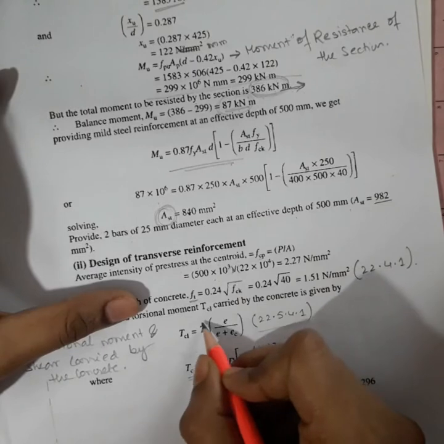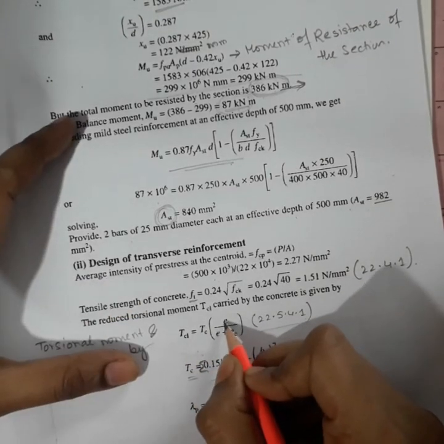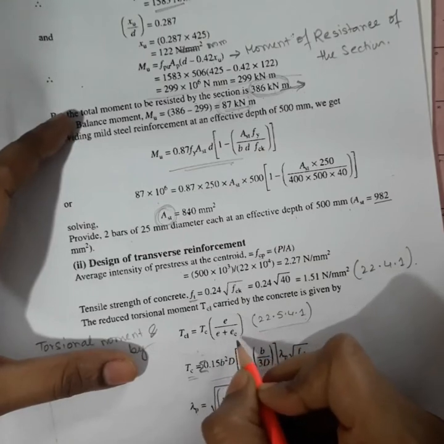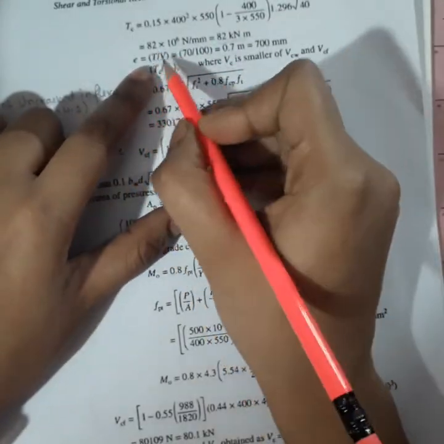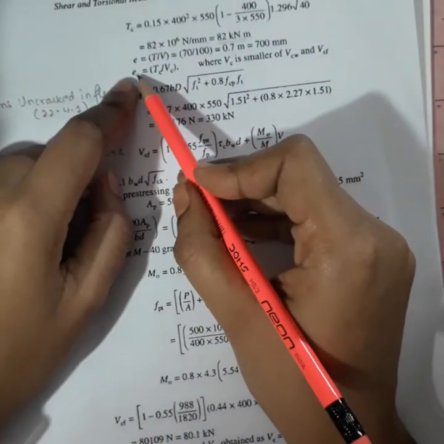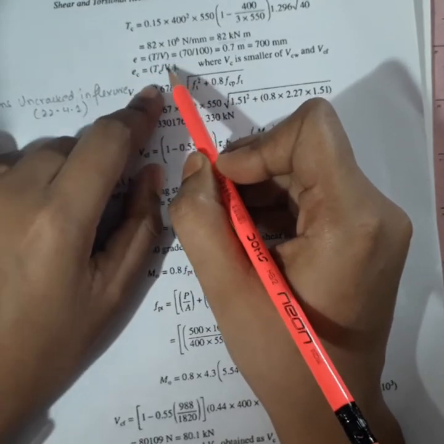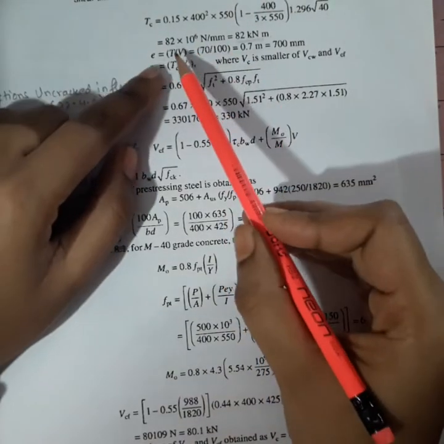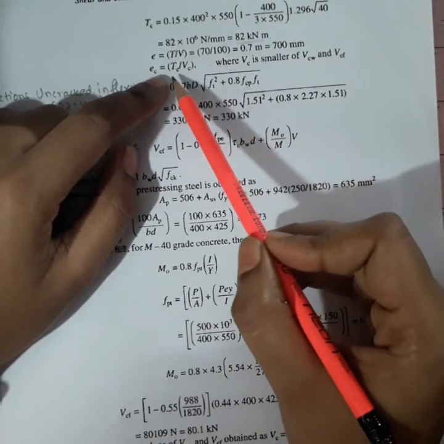Now we got this Tc in this expression. Now we have to evaluate small e and small e subscript c. The small e expression is given as capital T by V, and small ec is provided as capital Tc by capital Vc. What is the difference between capital T and Tc?